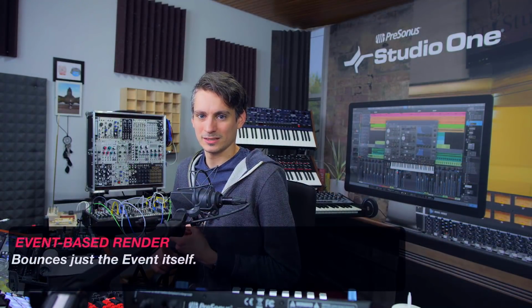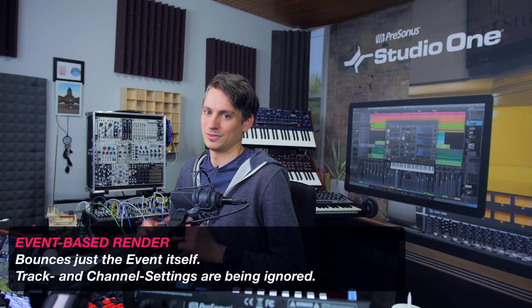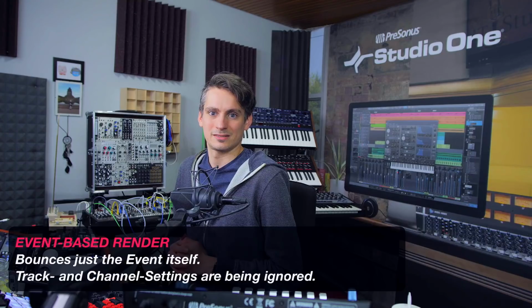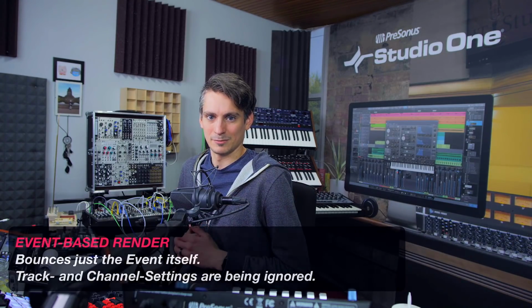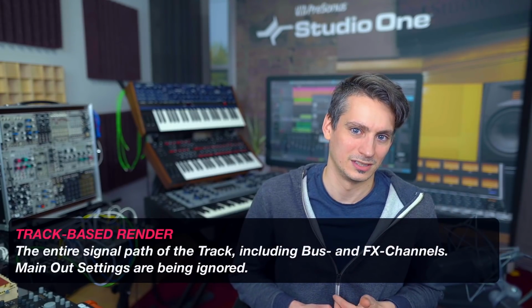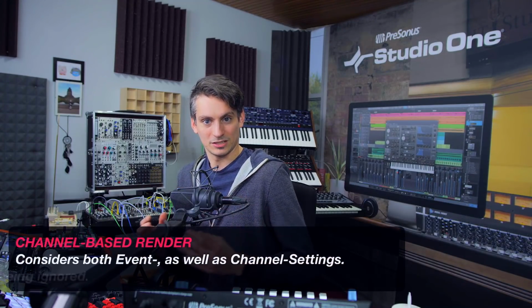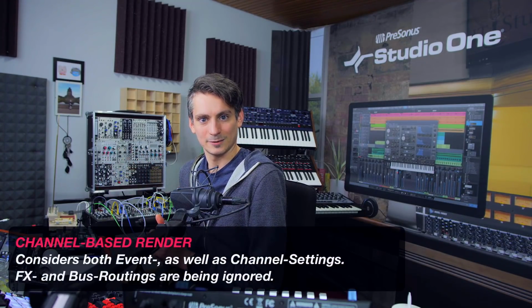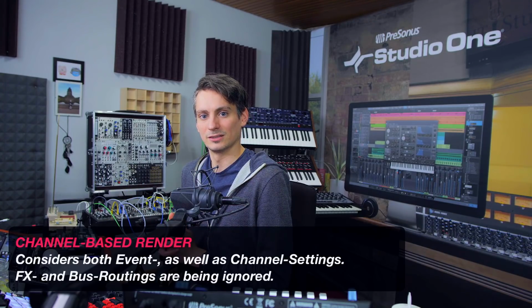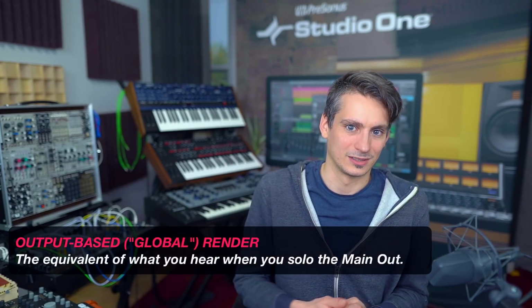There's the event-based renders that pretty much take nothing into account upon flattening except the event settings, like gain, for instance, or the event effects that might be applied. Then there's the track-based ones, which pretty much consider everything that you would also hear when you solo a track in your arrangement. Then there's channel-based renders. That's pretty much like a dry channel export without any bus routings or effects channels considered. And finally, the output, or as I like to call it, global renders that consider everything that goes to your master out. So now you have the fast-forward version.